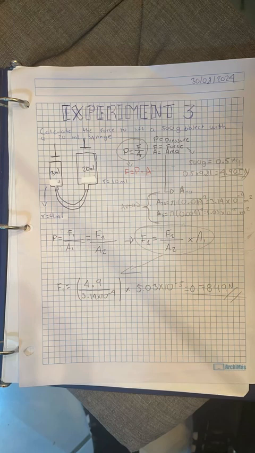And then we need to use the formula that is pressure equals force 1 divided by area 1 equals force 2 divided by area 2. Then if we isolate the formula, we have that force 1 is equal to force 2 divided by area 2 multiplied by area 1.